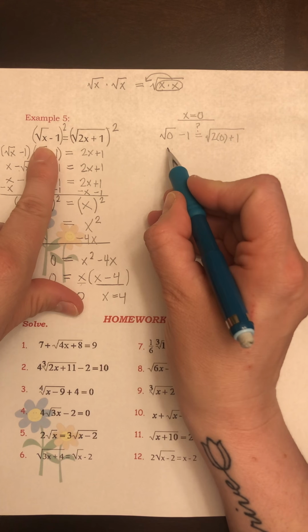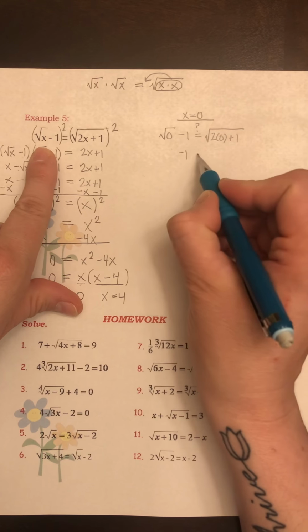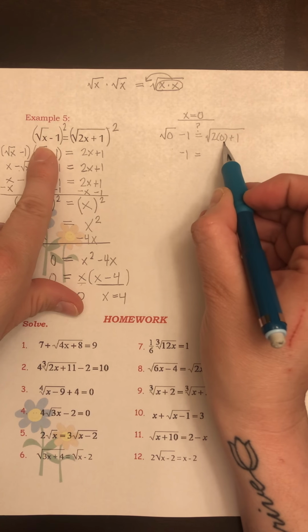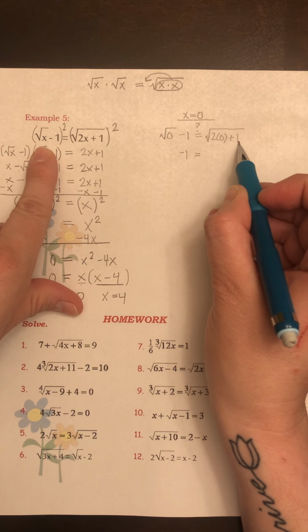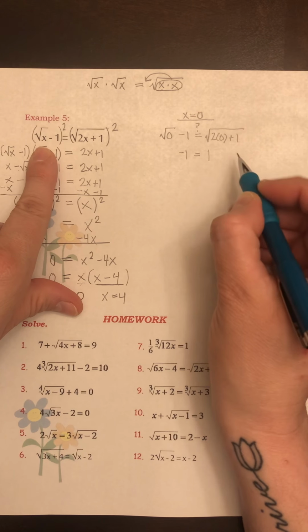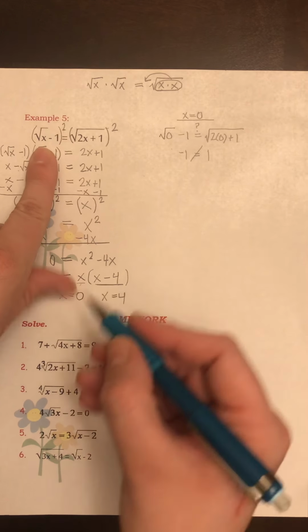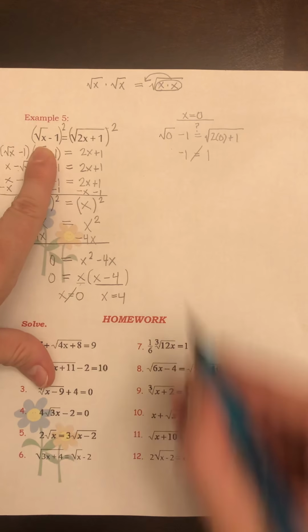Okay, so the square root of 0 is 0. 0 minus 1 is negative 1. On the other side, 2 times 0 is 0. 0 plus 1 is 1. And the square root of 1 is 1. And we have a problem because negative 1 does not equal positive 1. And that means that x equals 0 is not a solution.